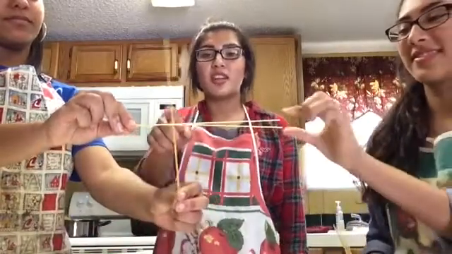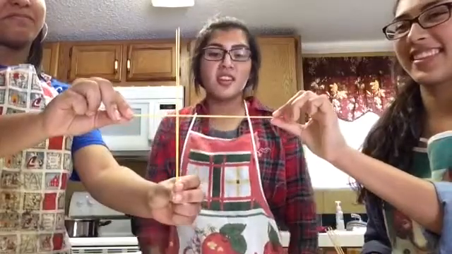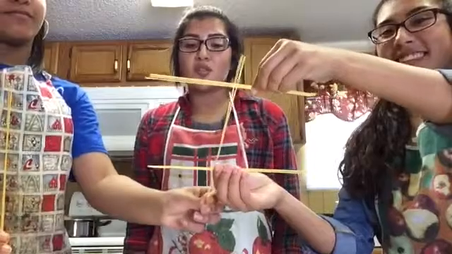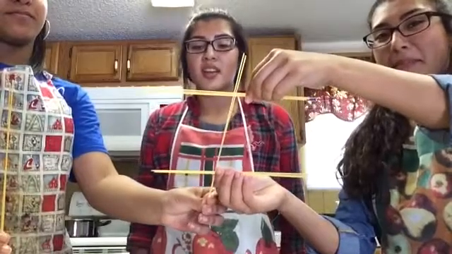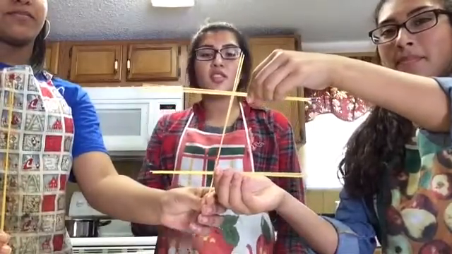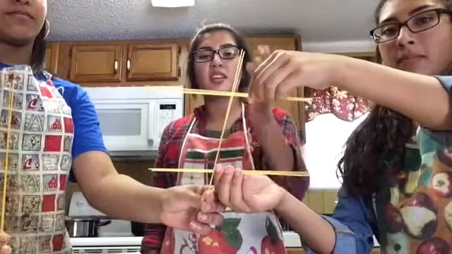Next are perpendicular lines. Perpendicular lines are two lines that intersect and make a 90-degree angle. A 90-degree angle would be right in this area. Next are transversal lines. A line that passes through two parallel lines in the same plane at two distinct points. So this would be a transversal, two parallel lines, and then the line that crosses.